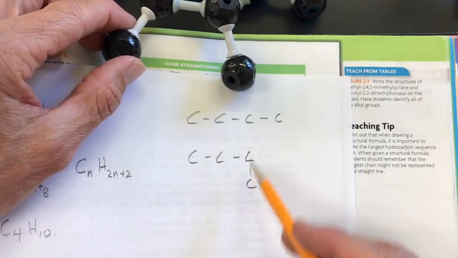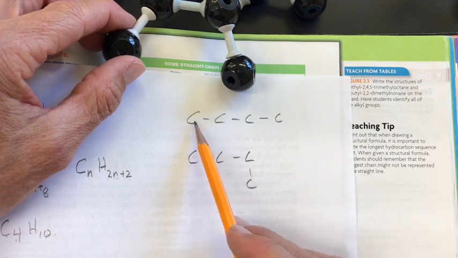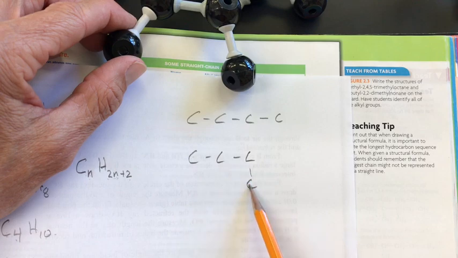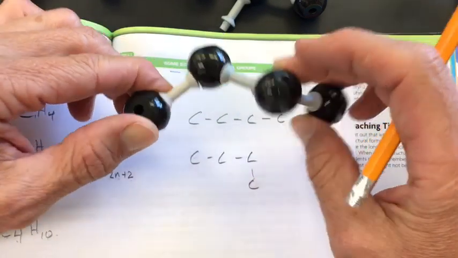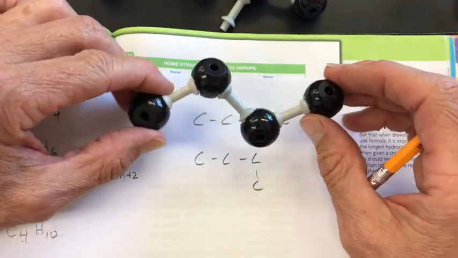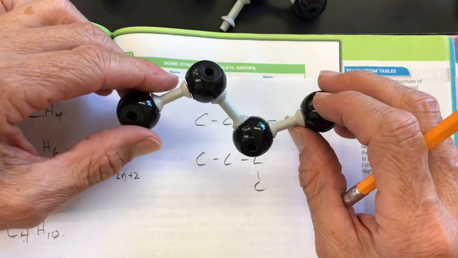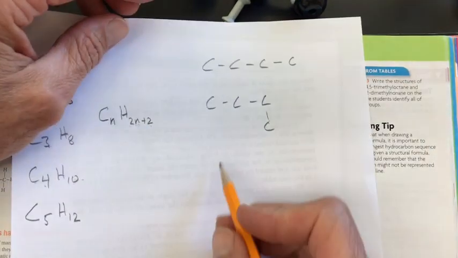So these two are exactly the same thing, and you won't see people do this because this is the most common way we see it. But if you do wind up trying to draw it this way, you need to recognize this is the same as that because they're still connected in the same order, and they are going to want to be in this shape because of VSEPR theory.